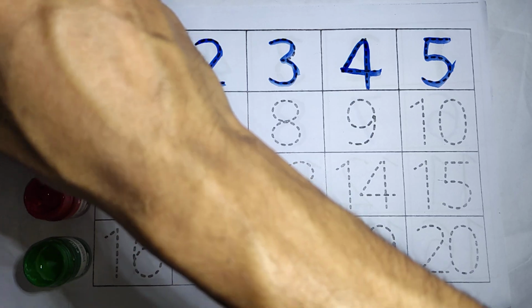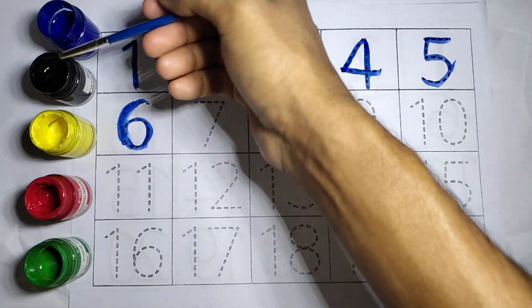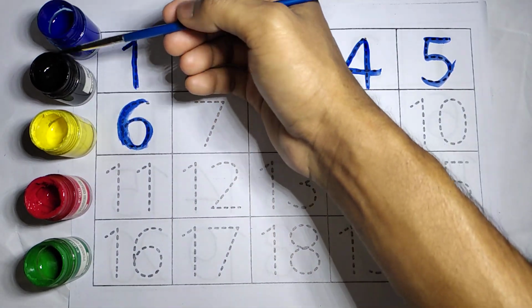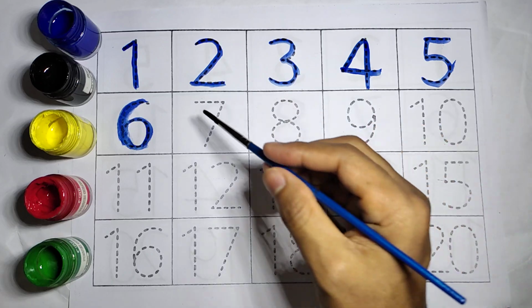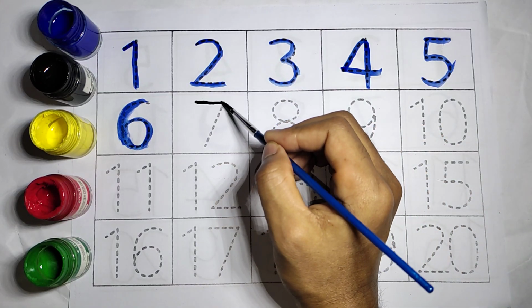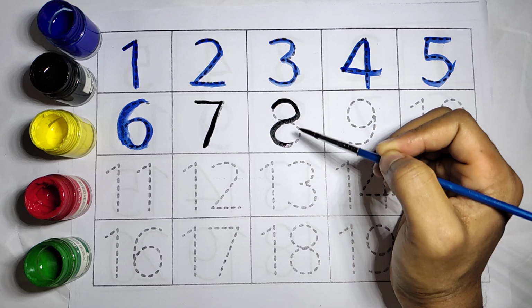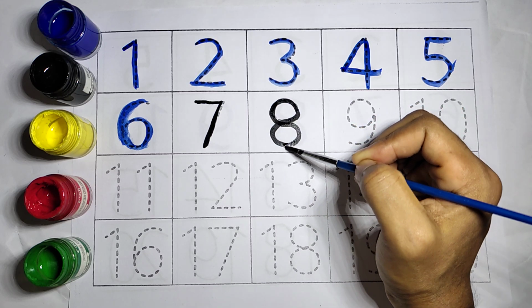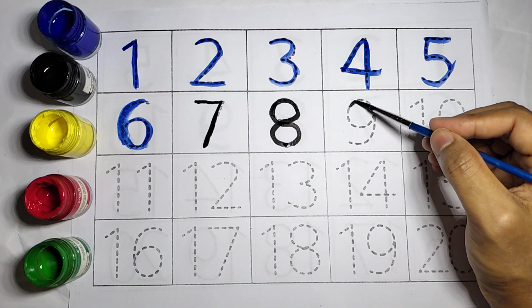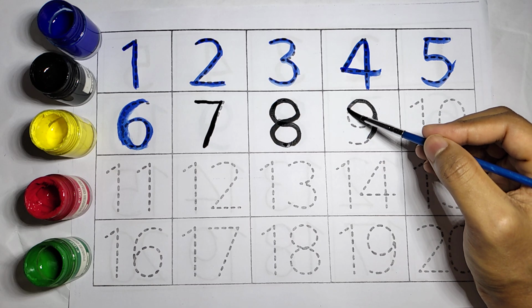The color of black. Black color. The number of 7. S-E-V-E-N, 7. And now we draw 8 and the next one is 9.